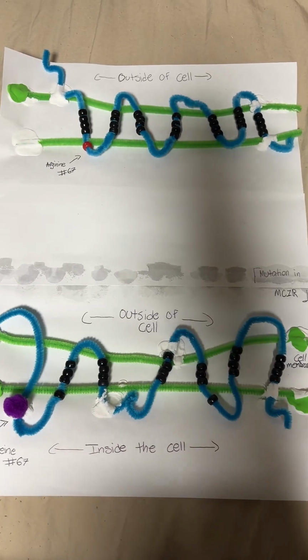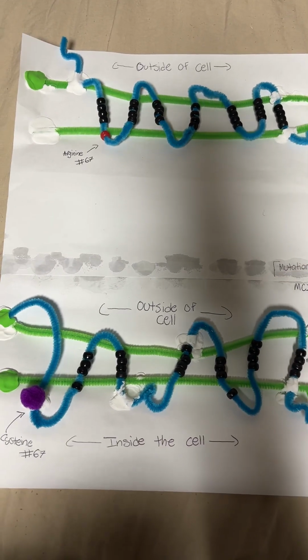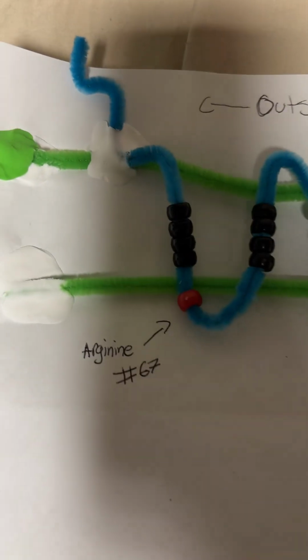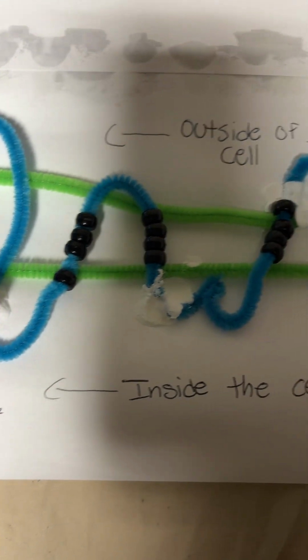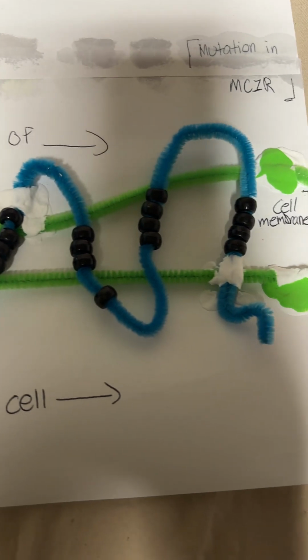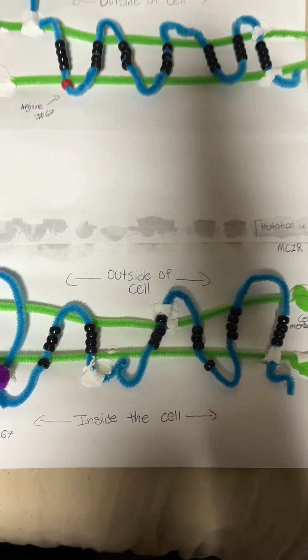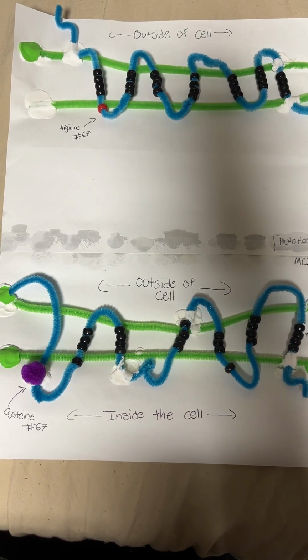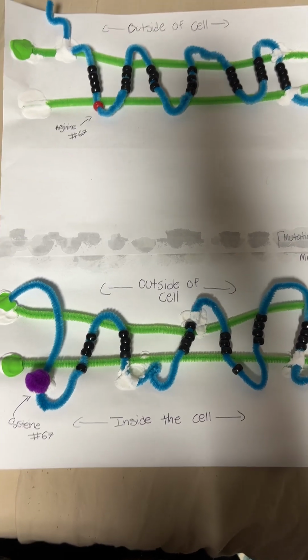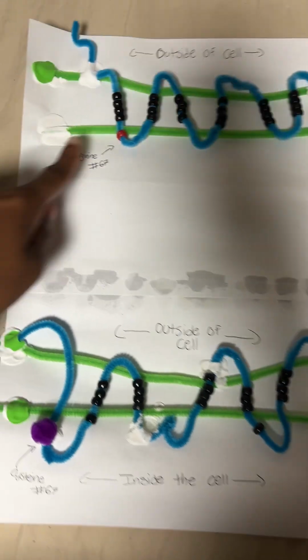Just a few last looks at it. This is the normal, and this would be the mutated.